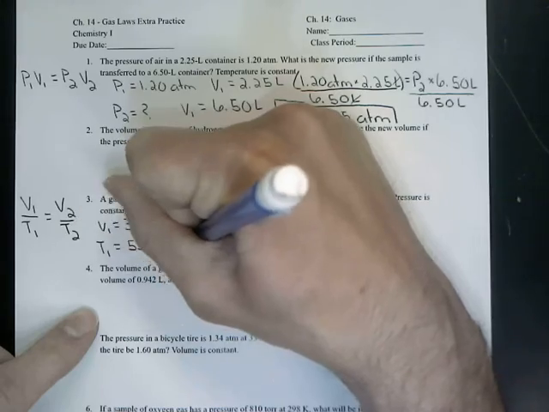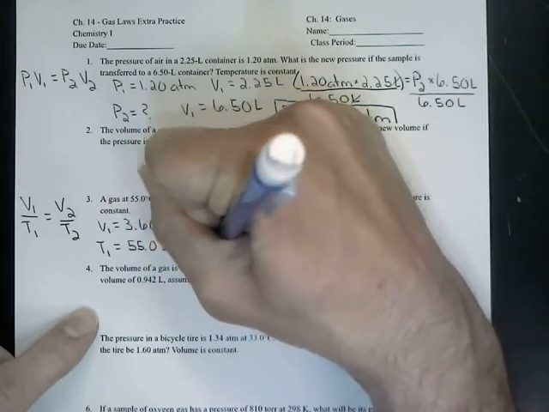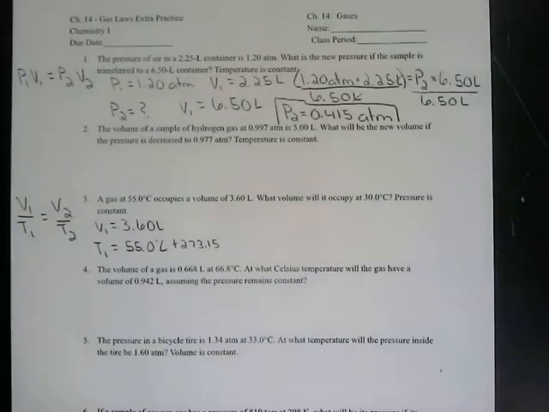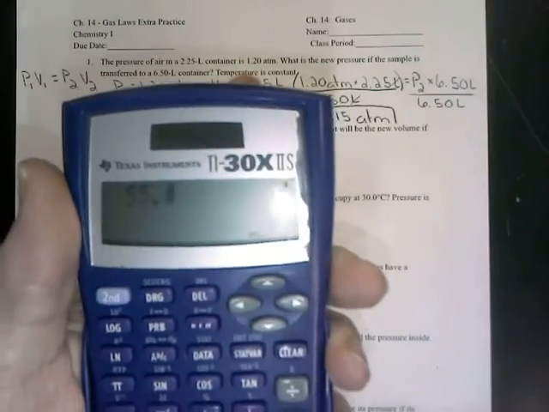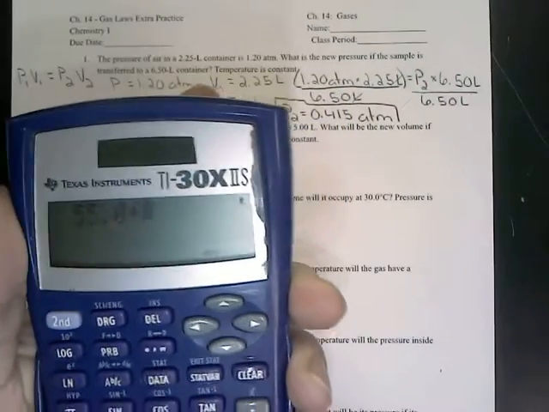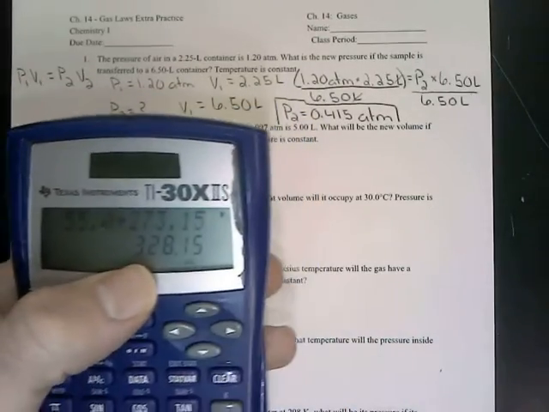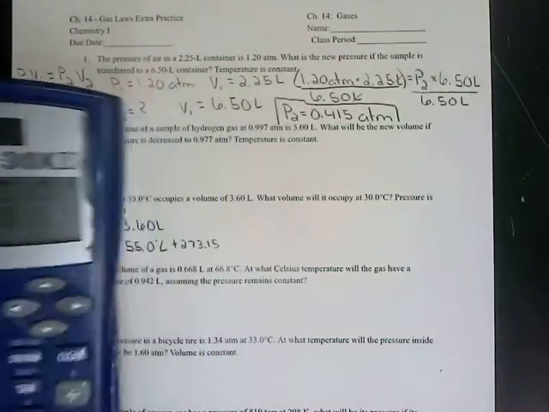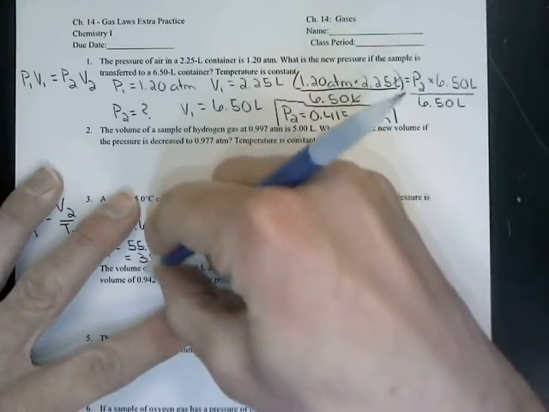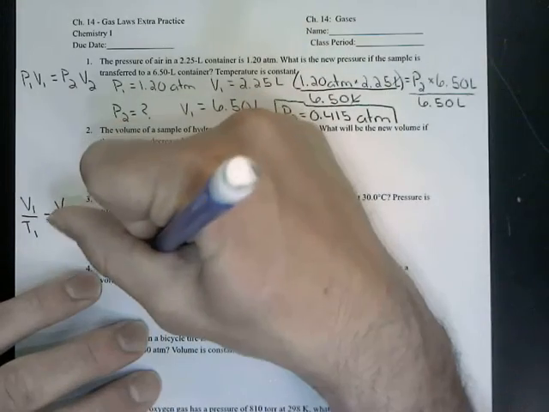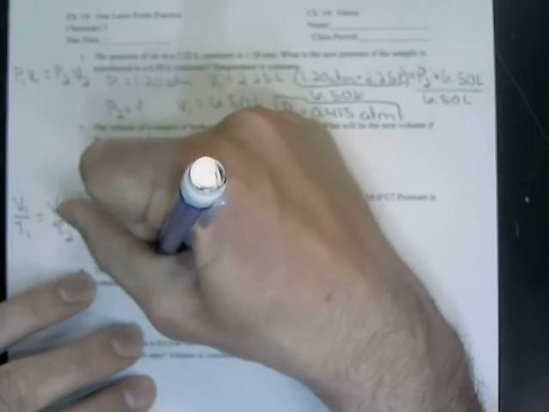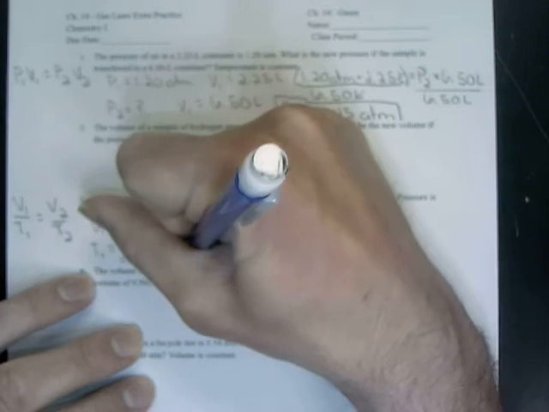So I'm going to take this 273.15 and put that into my calculator. So I'm going to have 55.0 plus 273.15. I press enter. And so the temperature I need to use is 328.15 Kelvin. And I'm going to write that just below here, 328.15 Kelvin.